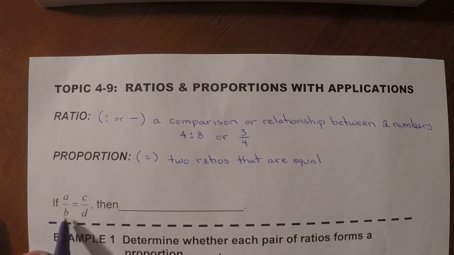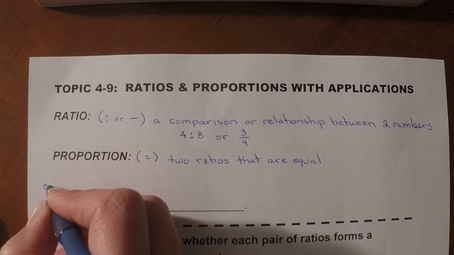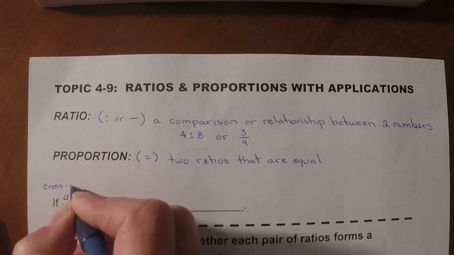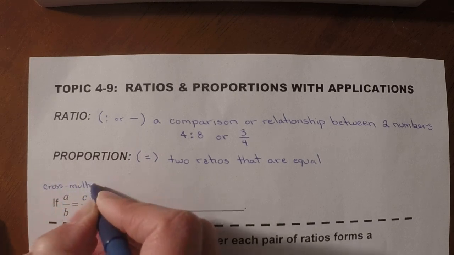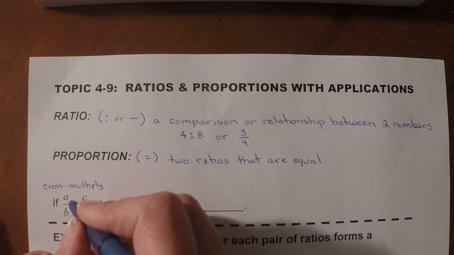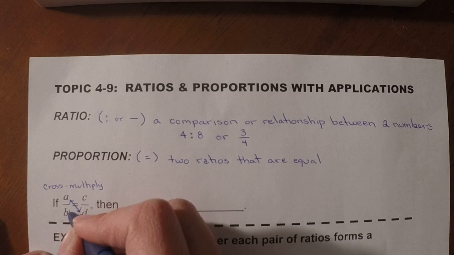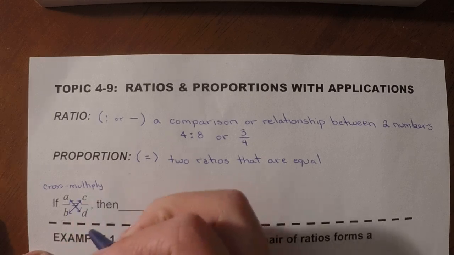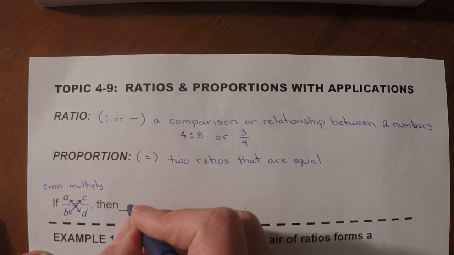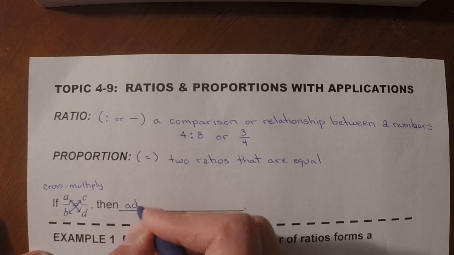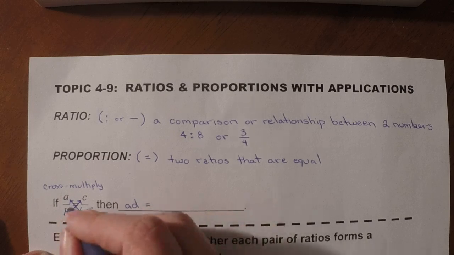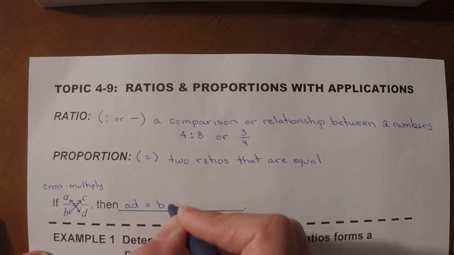Now, the way that we solve this is using cross multiplication. On these two fractions, I'm going to cross multiply, meaning I'm going to do A times D and B times C. So A times D should equal B times C, which is just BC.